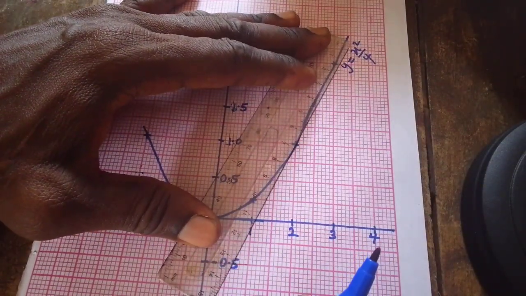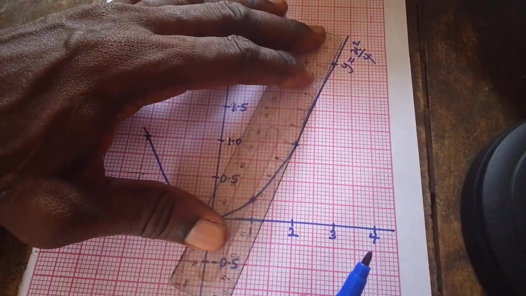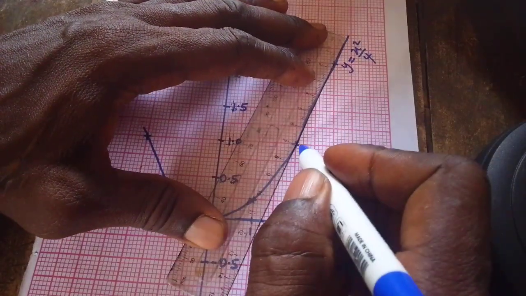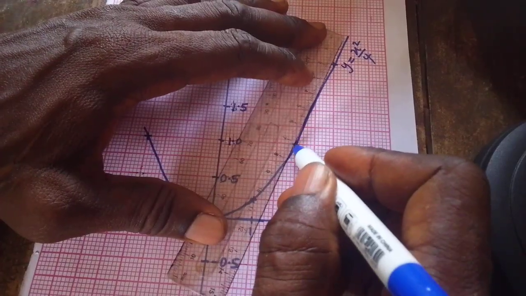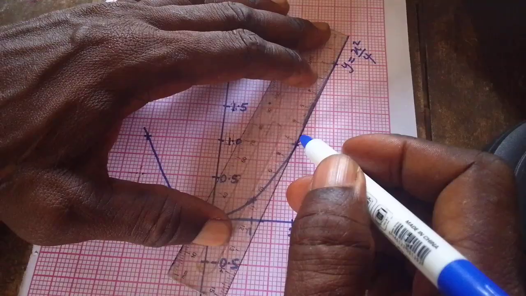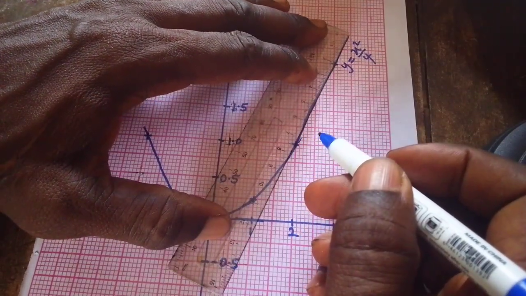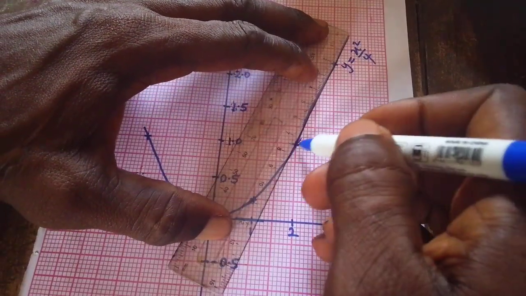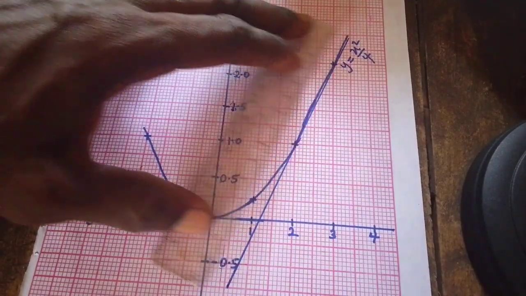Make sure the line you are drawing does not enter inside the curve, and it will touch this curve. It will touch it evenly, so that you've now formed a straight line. Make sure it touches that curve evenly to be able to look for the gradient at that point. So at this point, you will now draw a line like this.